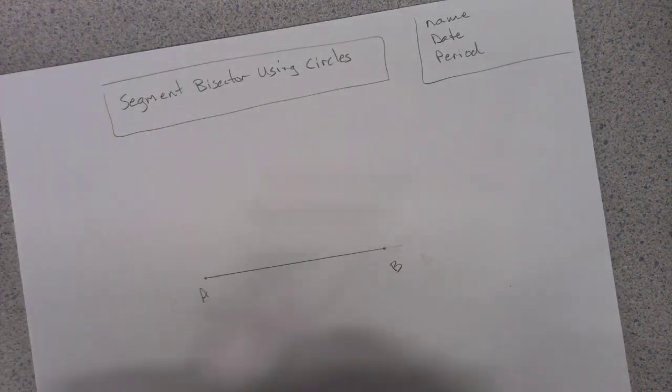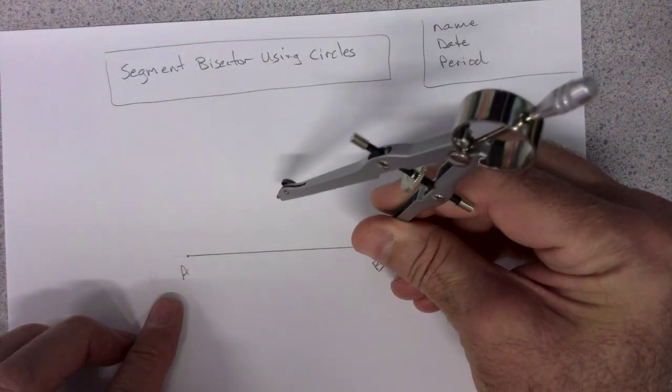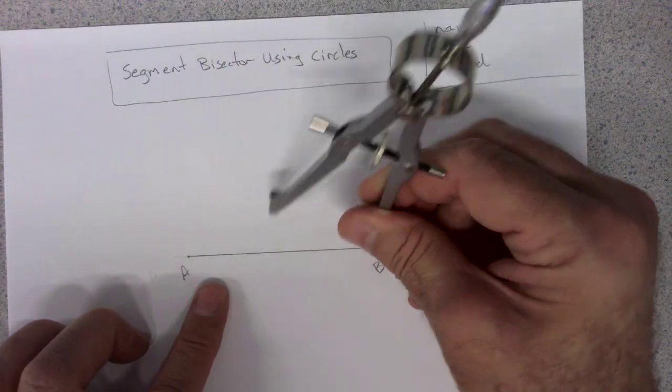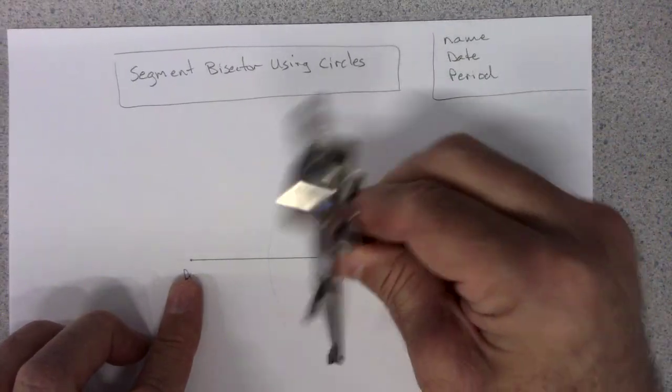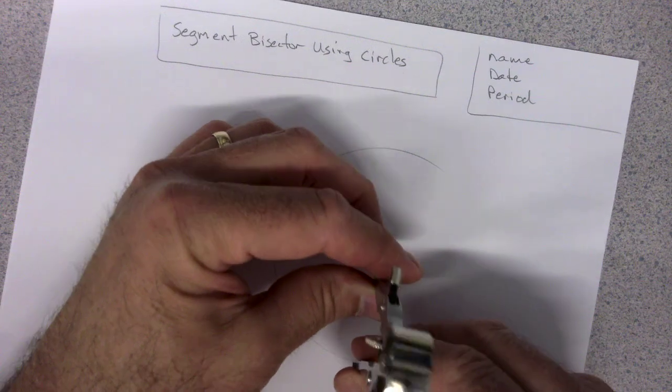So I do want to show you the concept behind this, why perpendicular bisector works with circles, but normally we would make an arc out here and an arc down below. Well, we're going to make the whole circle, okay? So make a whole circle around B with B at the center.